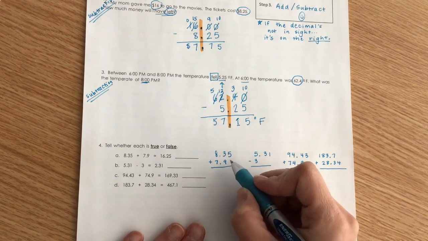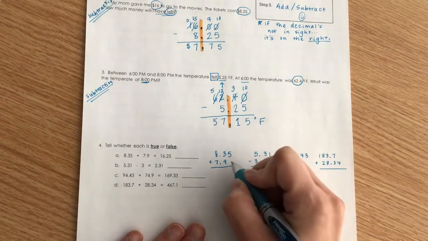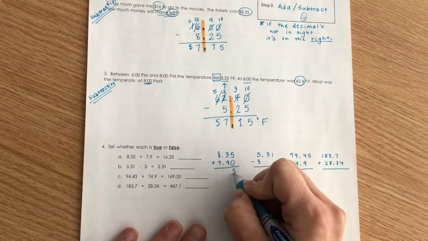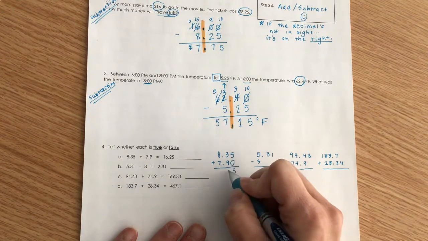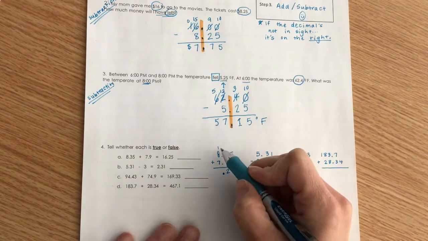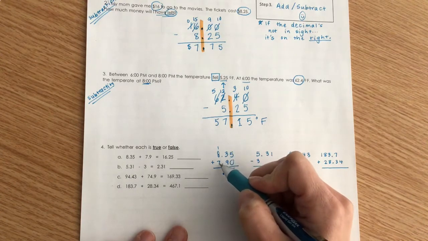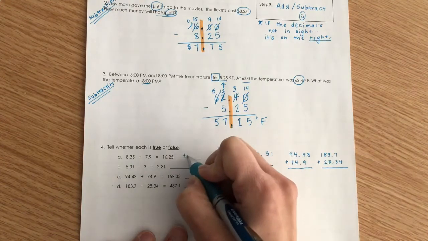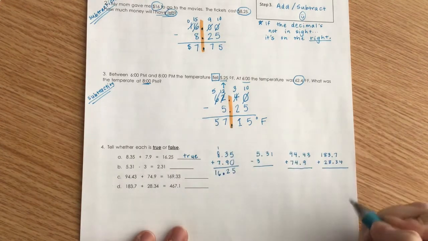And then I see that I also need to have a 0 as a placeholder. So 5 plus 0, 3 plus 9. I'm going to bring down my decimal point. 1 plus 8 plus 7 is 16. So this is going to be true.